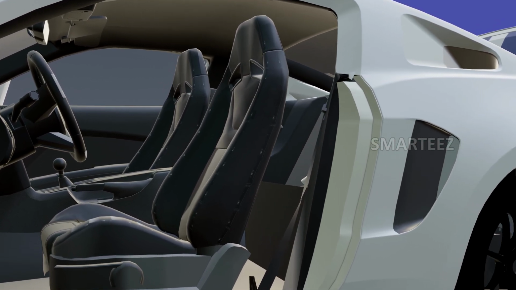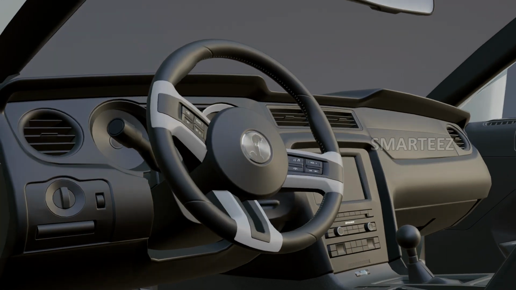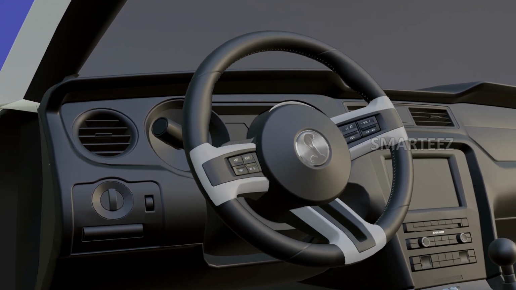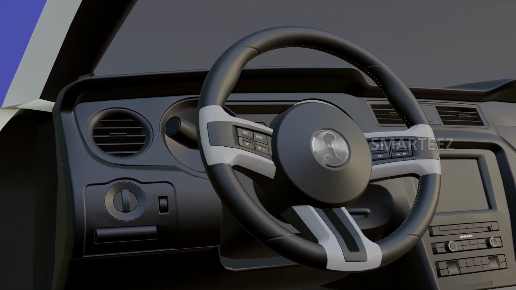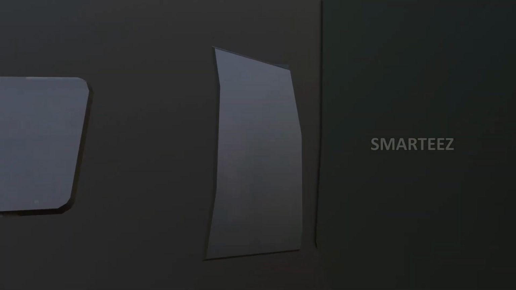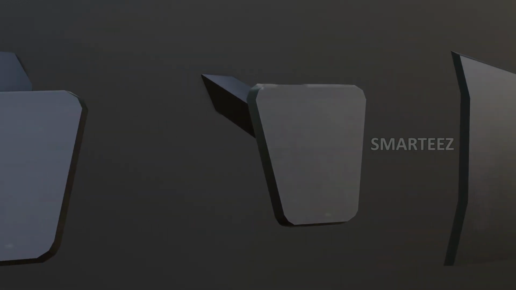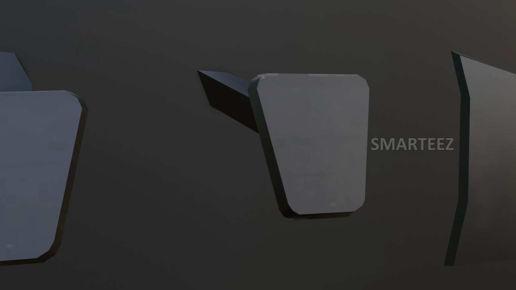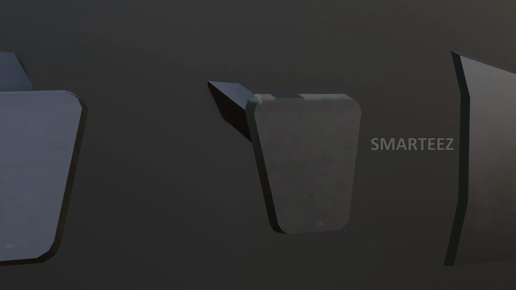To change the direction of the car, we have a circular part called the steering. To increase the speed, the driver will need to press the accelerator. If the driver wants to stop or reduce the speed of the car quickly, the driver presses the brake pedal.